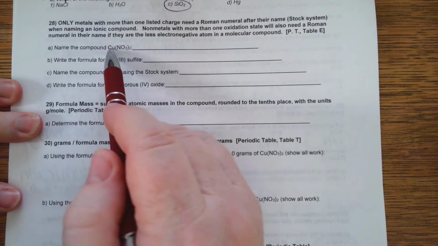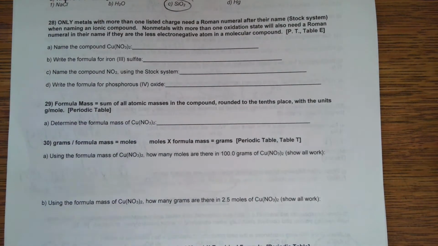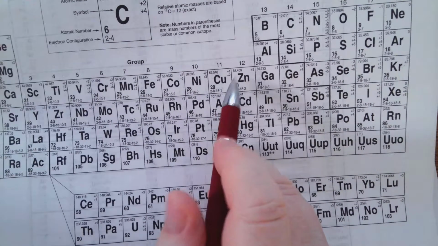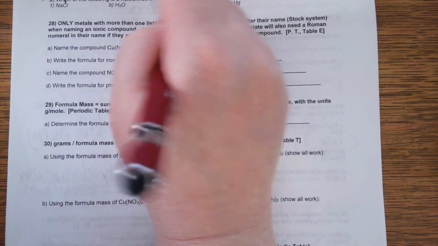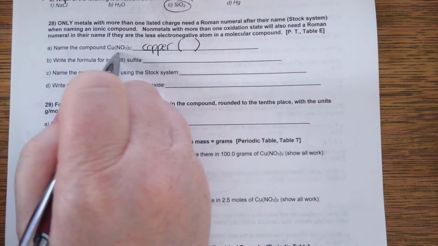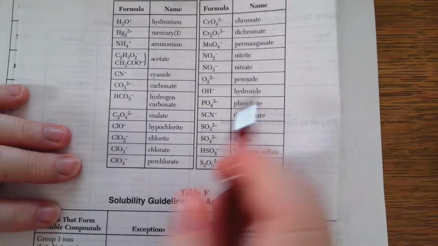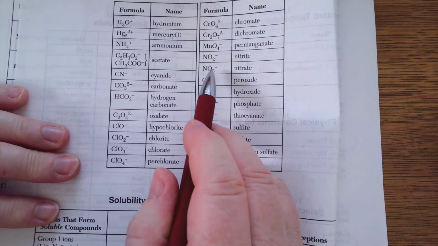All right, name this compound. Look at Cu. It has 2 charges, and I know it's a metal. So this is copper. I need a Roman numeral, and then do you see after I've got a bunch of atoms, which means I have to go to table E, and the name of NO3 negative is nitrate, and you see how it has a -1 charge.